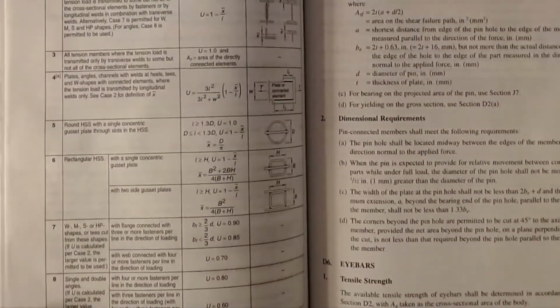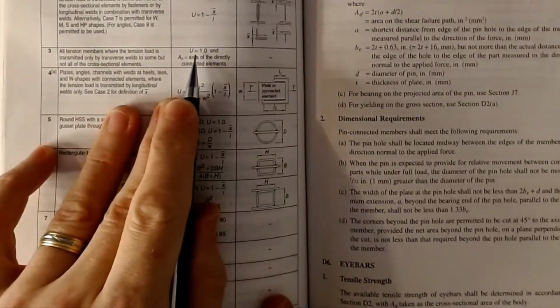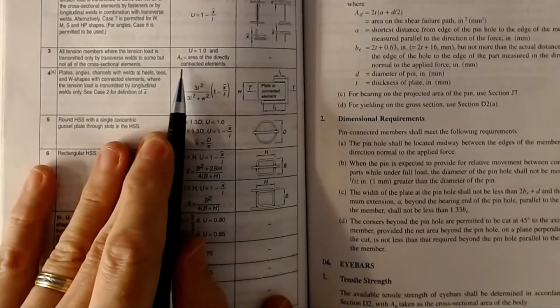So what they say is, U is still 1.0, but now A_n is the area that is directly connected to the elements. If we call the width of this weld some W, and the plate being connected has some thickness T, then the net area is going to be equal to W times T. Because we're not looking at the weld failing, we're still in the base metal itself: what would it take to rip this little corner off? So the smaller that weld is, the smaller A_n is, the smaller A_e is, and the smaller the net fracture calculation is.